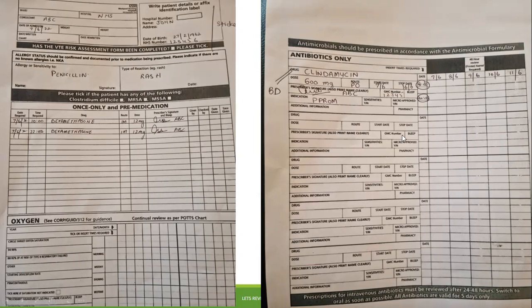If I am writing something and my drug chart is finished, I will start a new drug chart. I will not write anything here. In the exam, they mostly give you more columns. But if you want to write, I would say finish this part first. Write down your dexamethasone, your regular meds, your once-only meds.